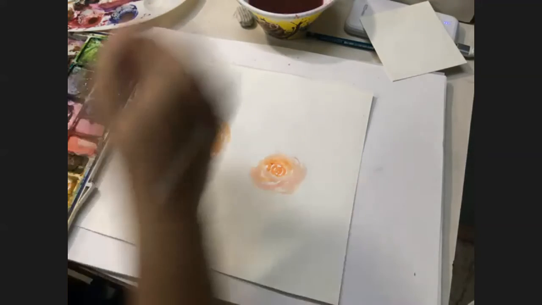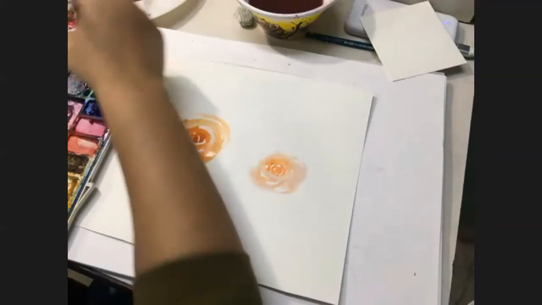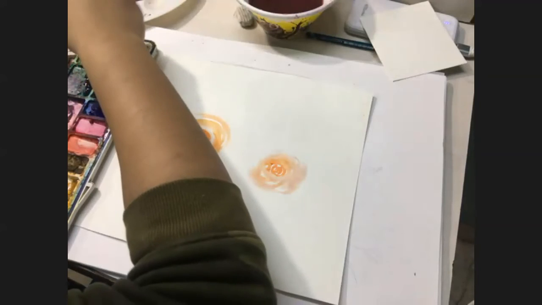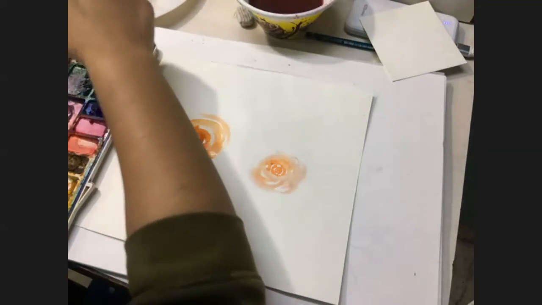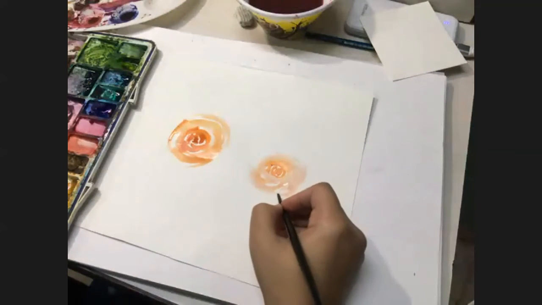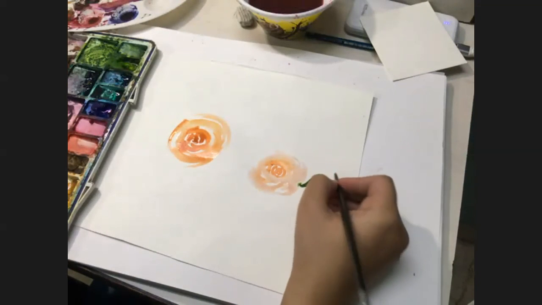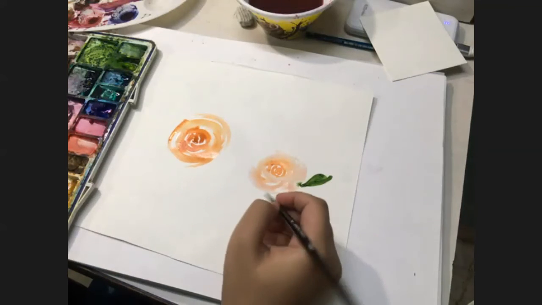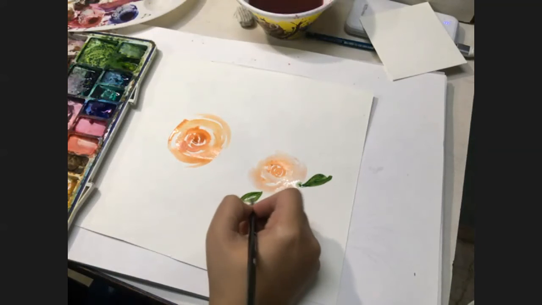Okay, so this is our rose. And then I'm just going to take a little bit of green and maybe make some leaves. This went a bit inside, but just try to keep your brush away from the water.